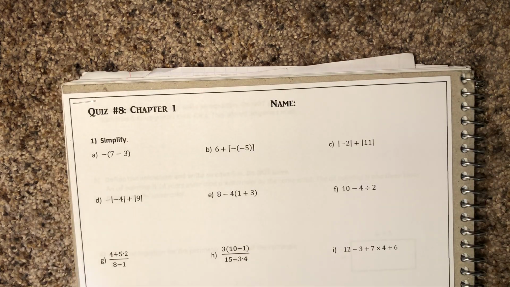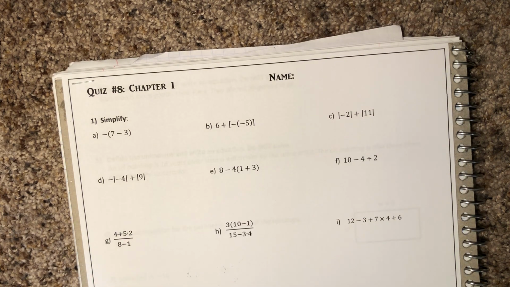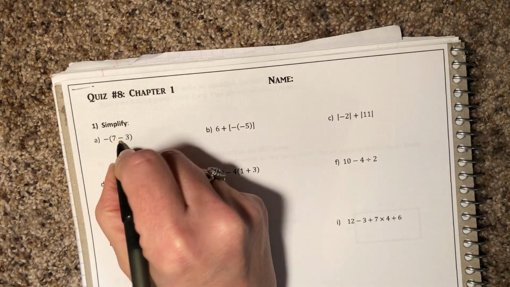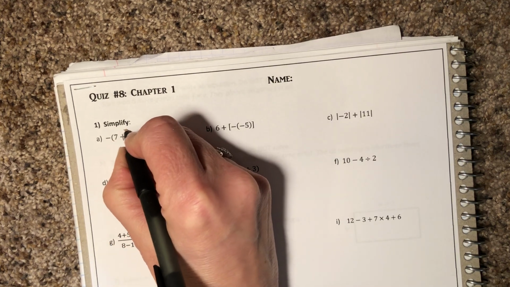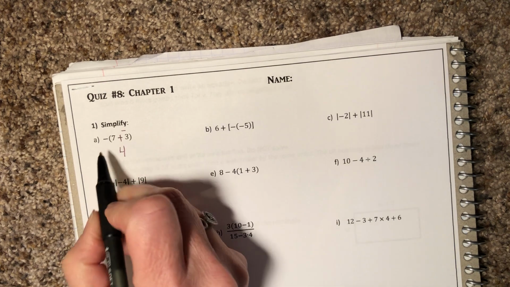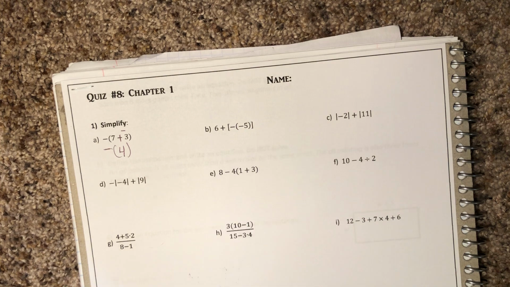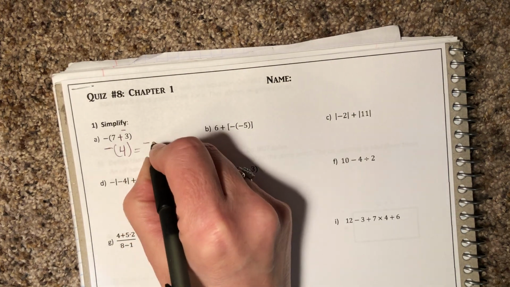Okay, so I want to go over quiz number 8 with you. And the first group of problems are just simplifying. So remember, PEMDAS is something you always want to follow. So first one, got to do the parenthesis first. 7 plus negative 3 is 4. And then this means the opposite of 4, which is just negative 4.